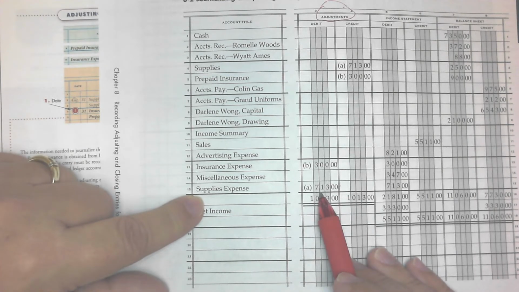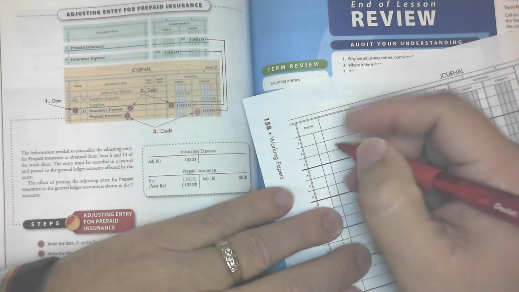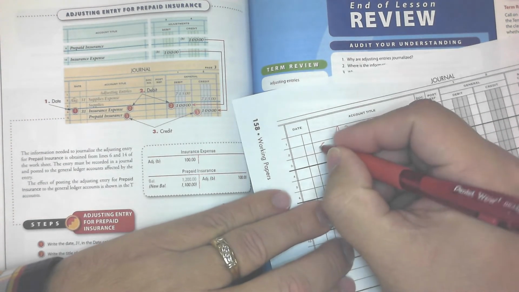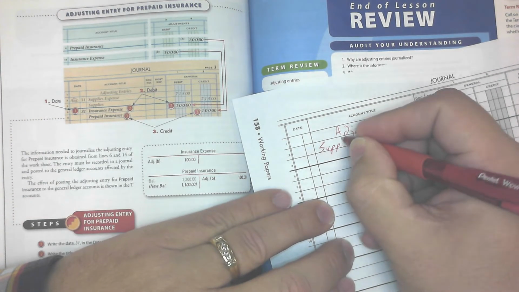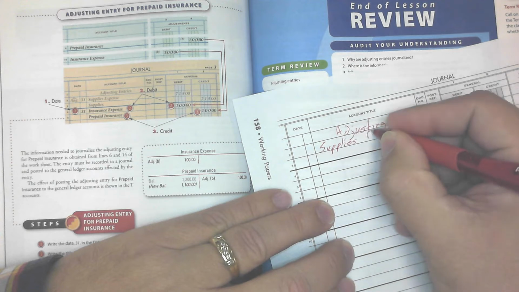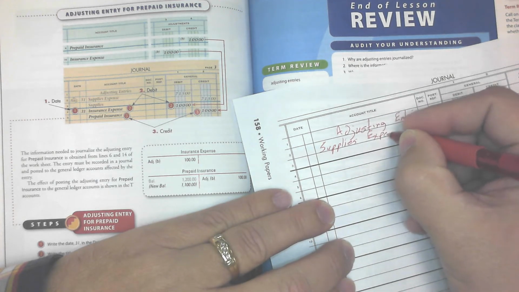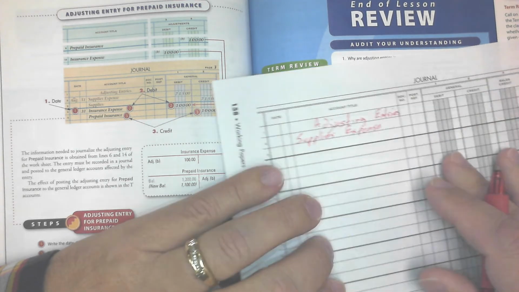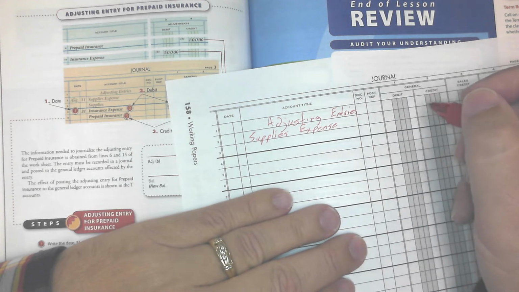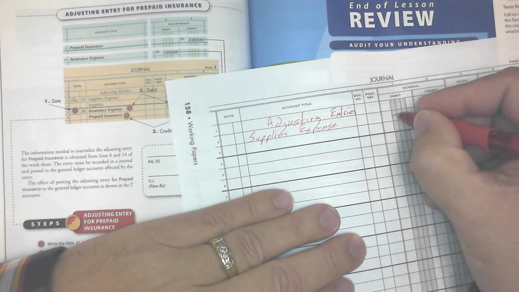$713 in the debit column. So supplies expense, that was $713.